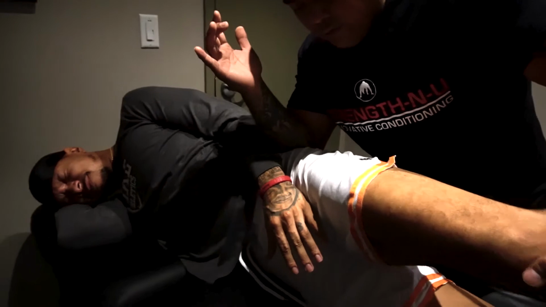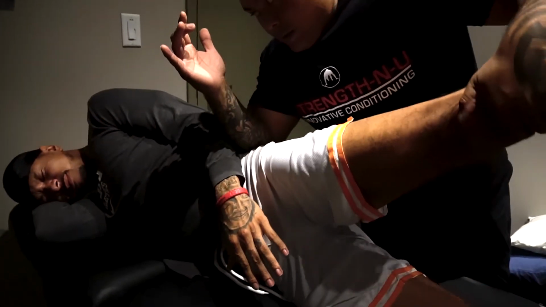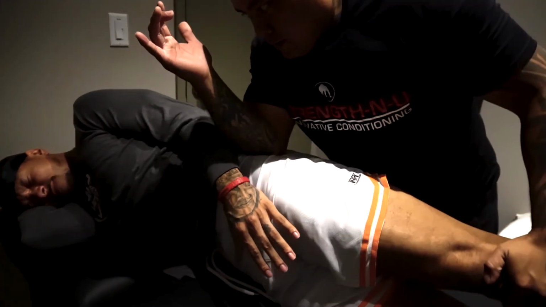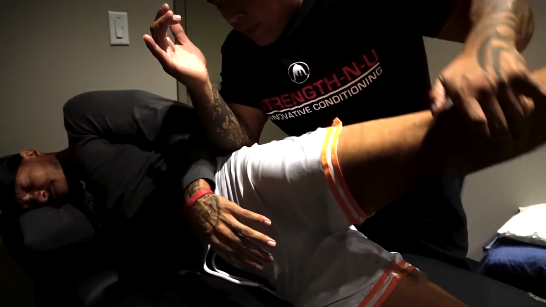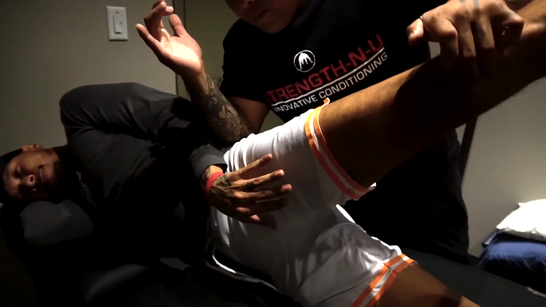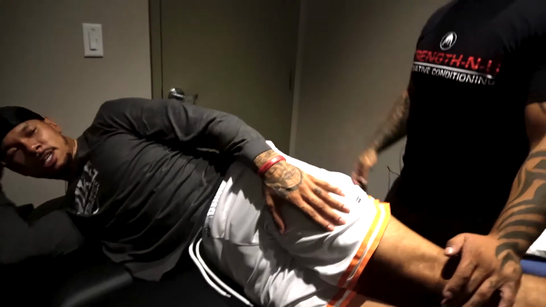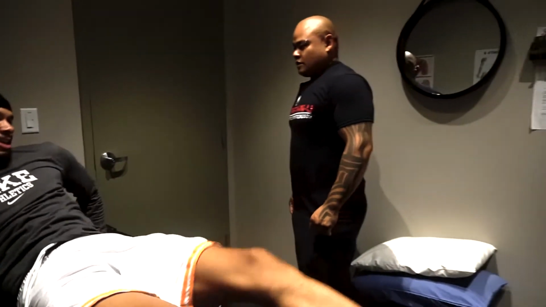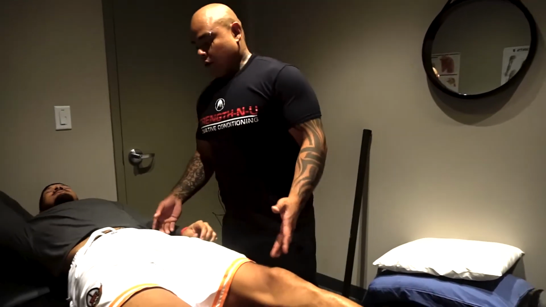So just get your leg up, back down, back up, back down, back up, back down. Okay, on your back. So now we're just going to release the psoas muscles.